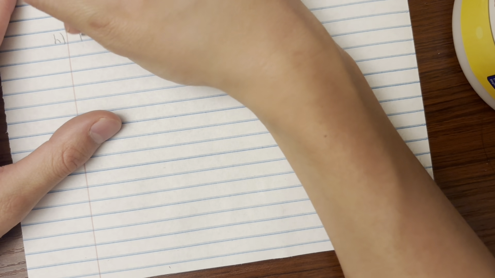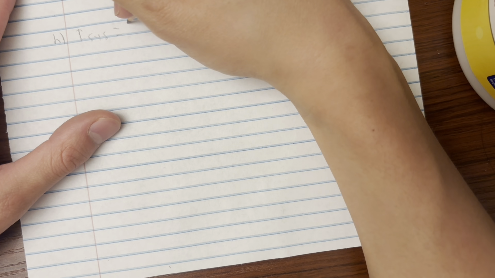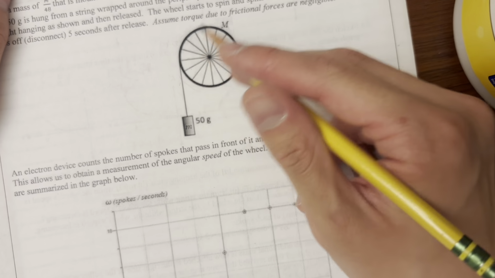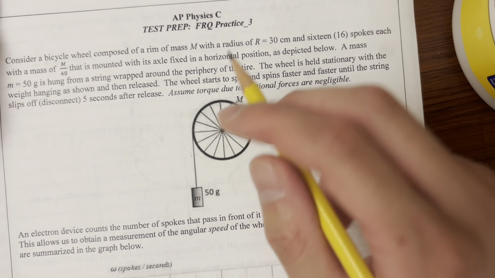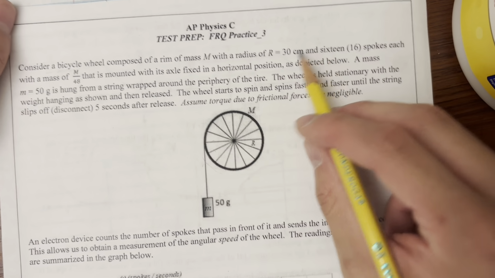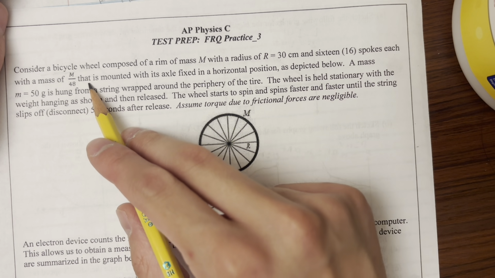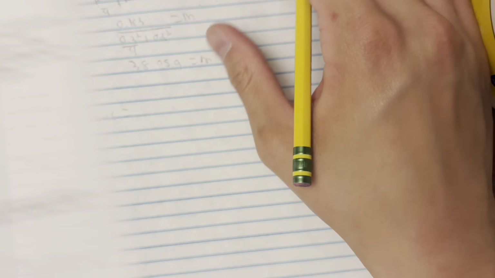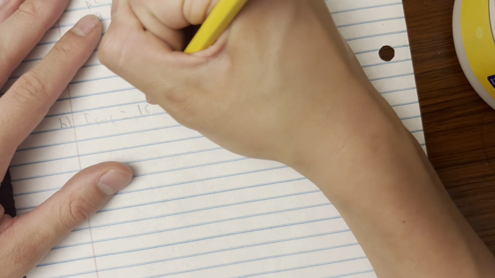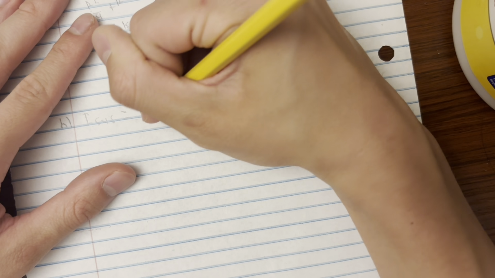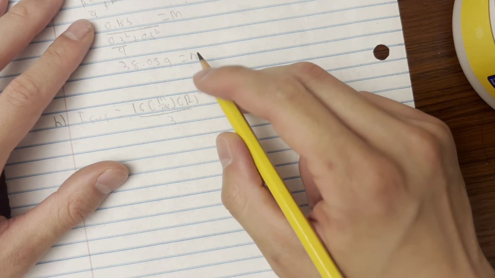Now to find the mass, find the value of m, I'm going to set up the moment of inertia I system, and now we have to find what it's made of. We know here that there are 16 spokes. Each spoke has a moment of inertia of its mass m over 48 times the length of the spoke, which in this case is 30 centimeters, and that's all over 3. So we're going to set up 16 times m over 48 times r squared all over 3, and that'll be the total moment of inertia of the spokes.